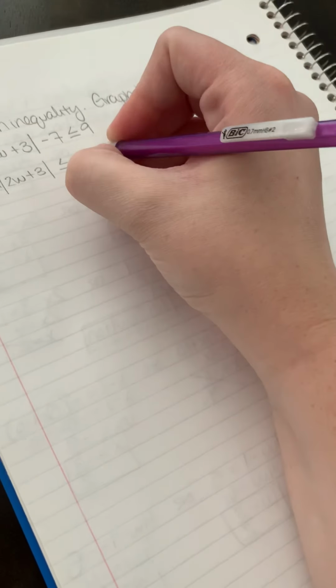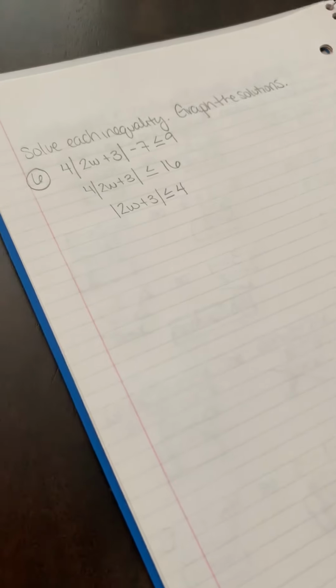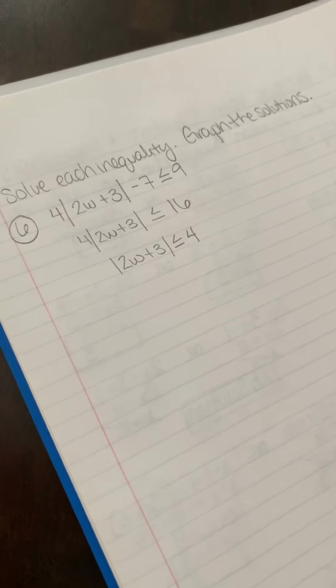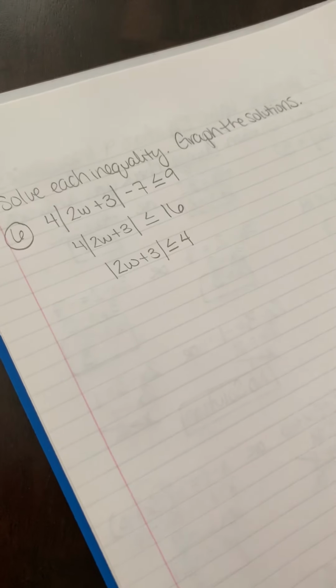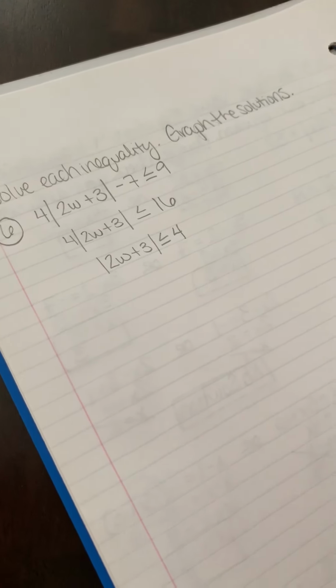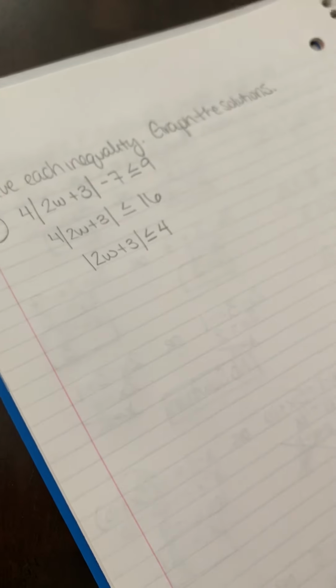Nine plus 7 is 16. Divide by the 4, and we get less than or equal to 4. Now, in this scenario, we have to consider our options. In the previous lesson, we learned about "and" statements and "or" statements. Because it looks like this, you're going to follow a certain format.